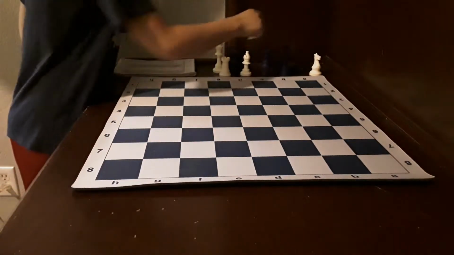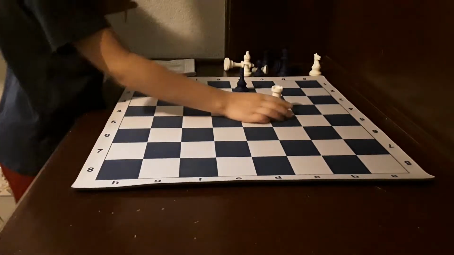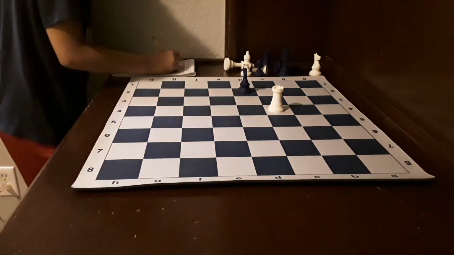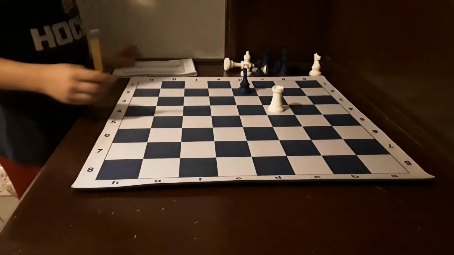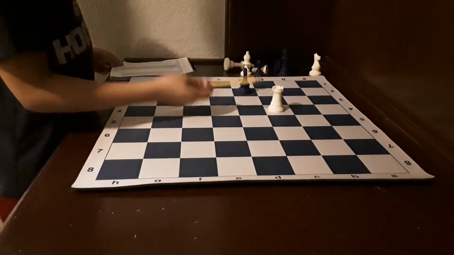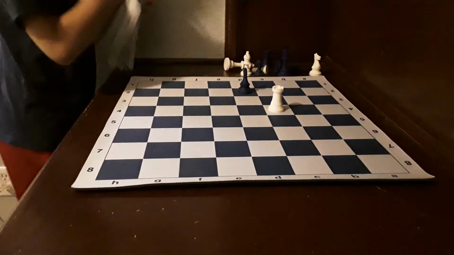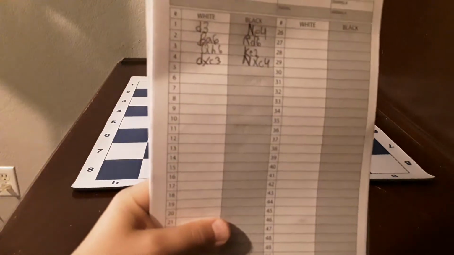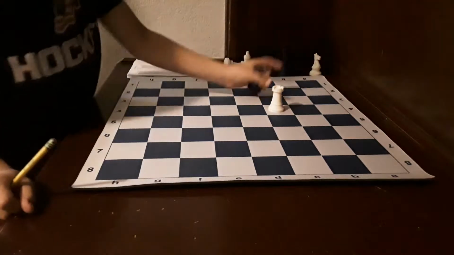Now let's do knights. If this knight wanted to take the rook here, you would write capital N, little x, and then you would write the square that the piece the knight wants to take is on, same as the pawn, which is C4. So knight takes C4. Now we'll do bishop.